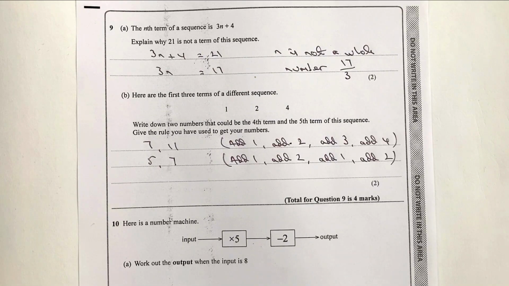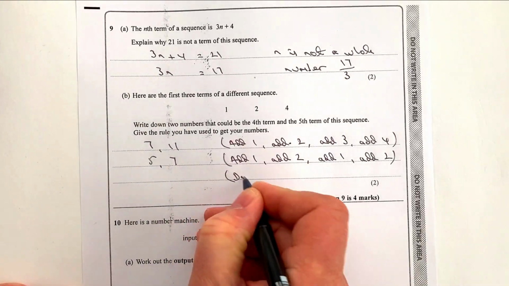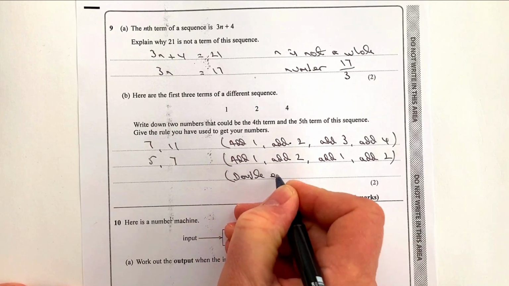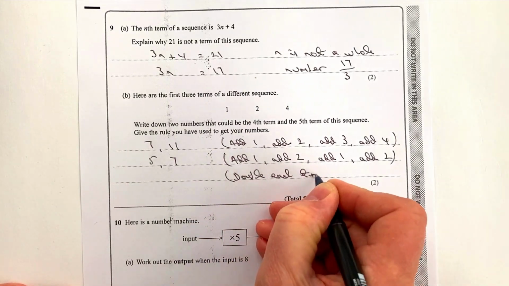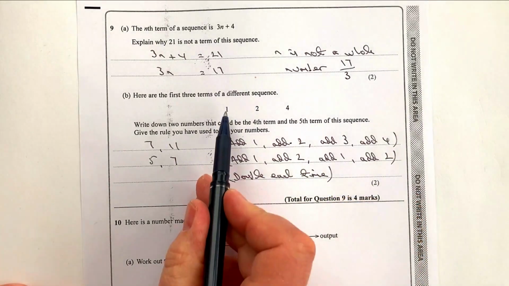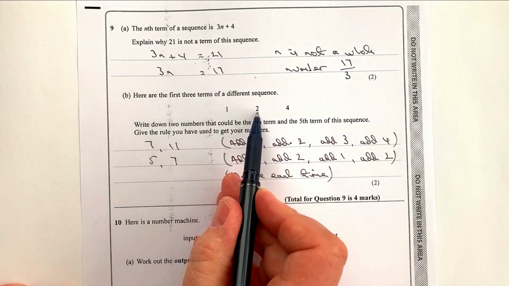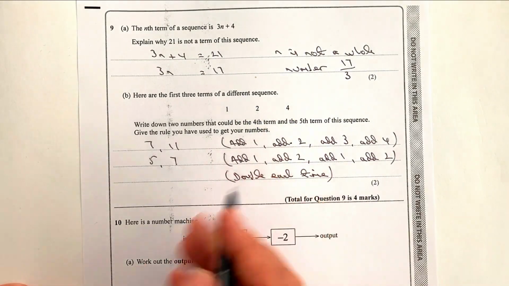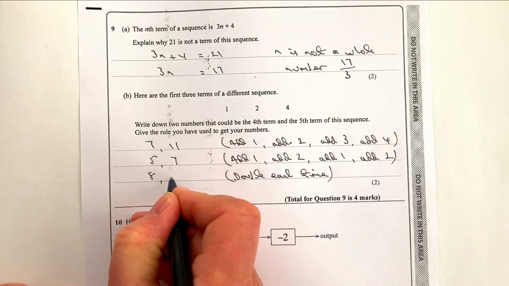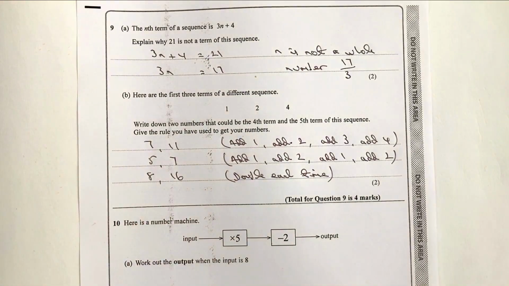Another one which might be perhaps a little bit easier to deal with is we could double each time. Okay, so if we doubled each time, you can see here that 2 times 1 is 2, and 2 times 2 is 4. So 4 times 2 is going to be 8, and 8 times 2 is going to be 16. So providing you've come up with one of those and you've written out the rule, that would be perfectly fine.